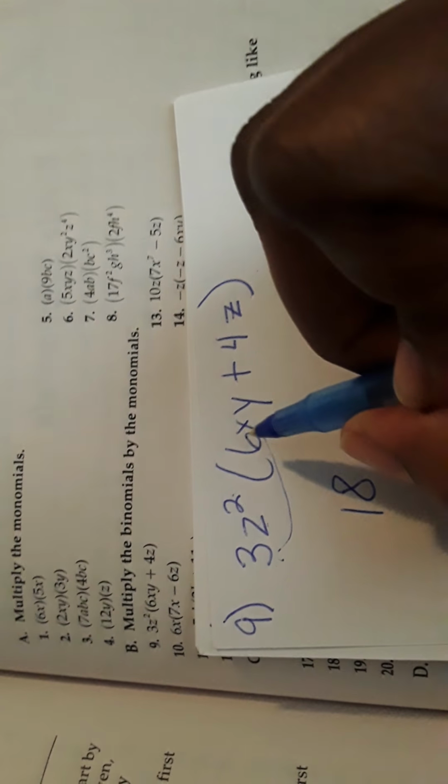So first we're going to multiply. Number 3 times the 6, and 3 times 6, of course, gives us 18. Then we're going to go z squared. And yes, this squared goes with the z, not with the 3. Don't try to put it with the 3. It goes separately. So z squared, but there's no z squared here. So we're just going to bring z squared down.